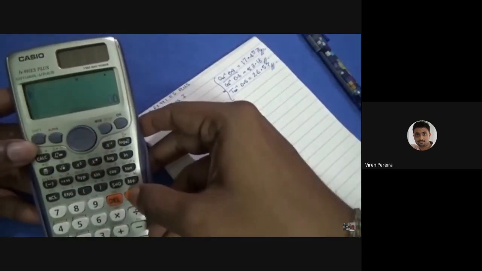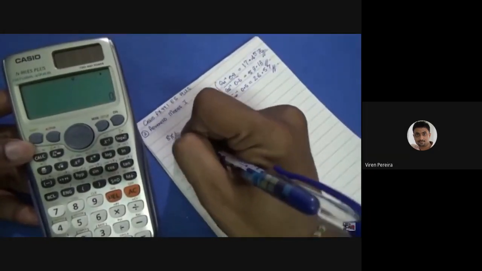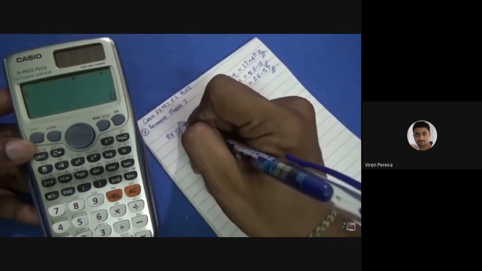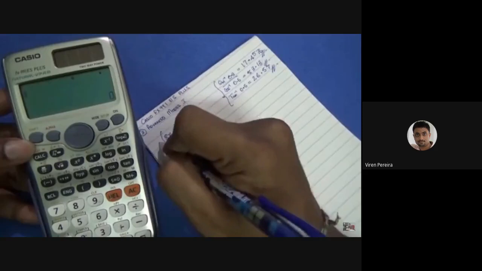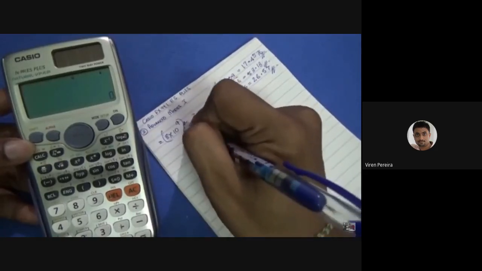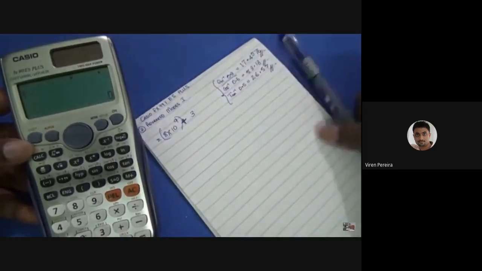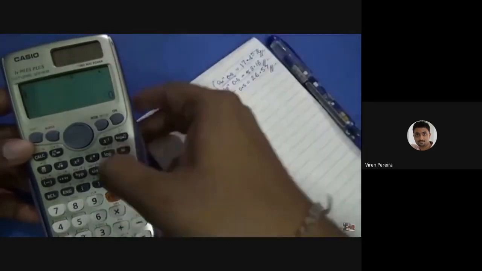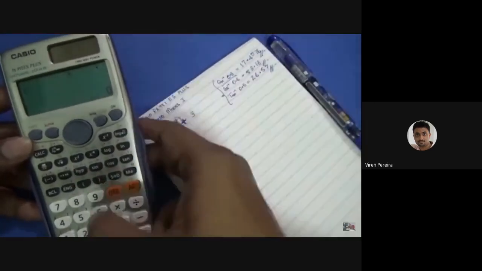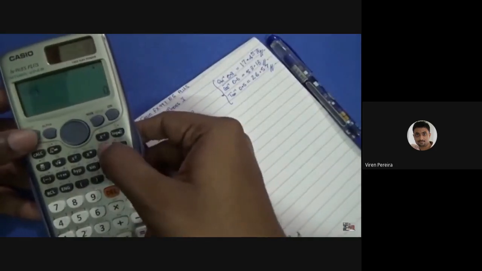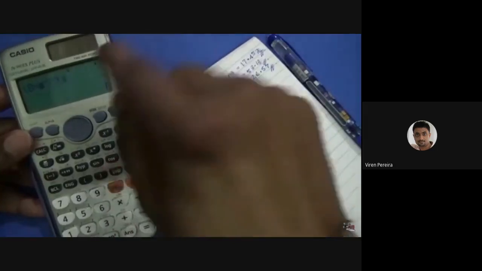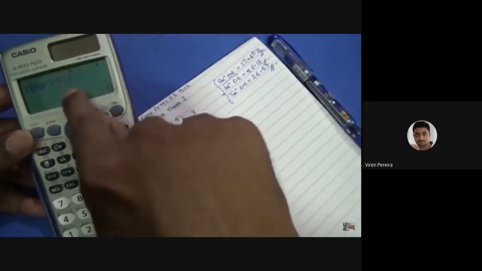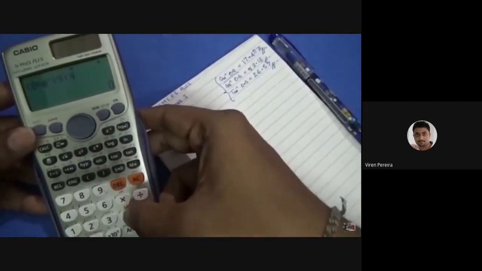So if I have a term like 8 into 10 raised to the power of 9 plus 3. So if I want to add this entire term, I can add it in a calculator with just one step like this. I open bracket 8 into 10 raised to the power of 9, close the bracket of this 9 and then again close this major bracket plus 3.